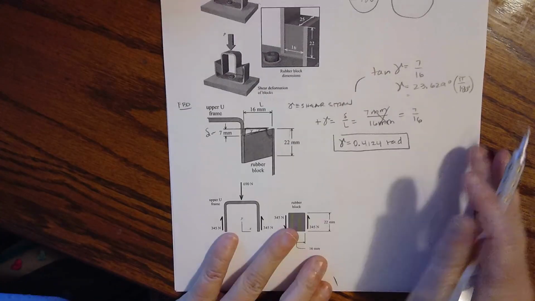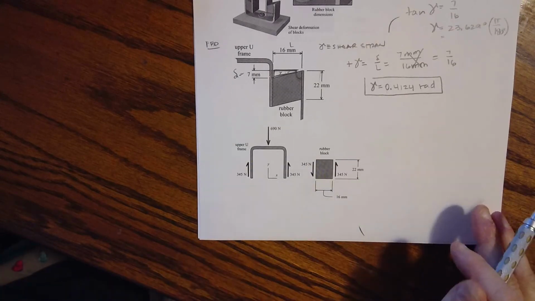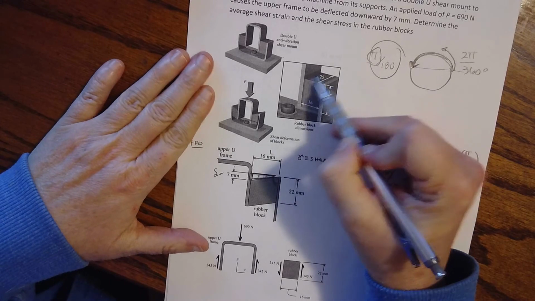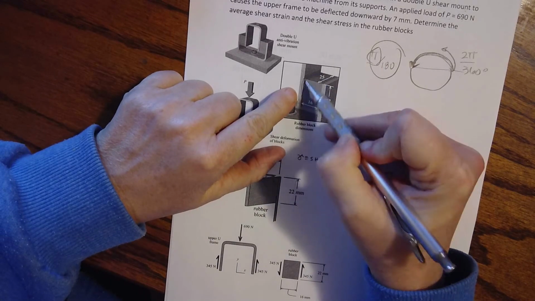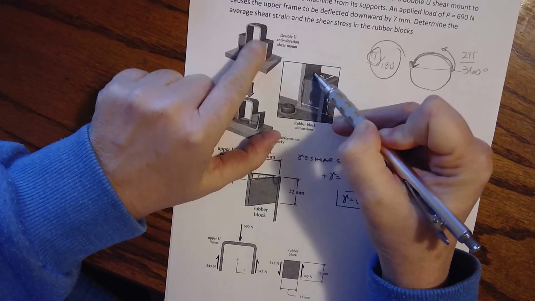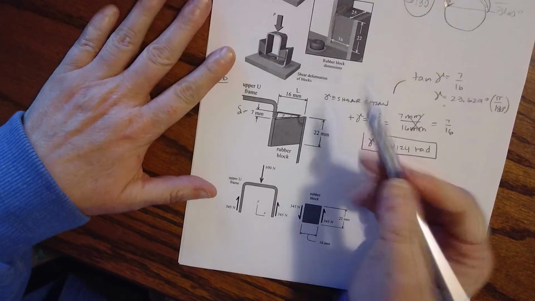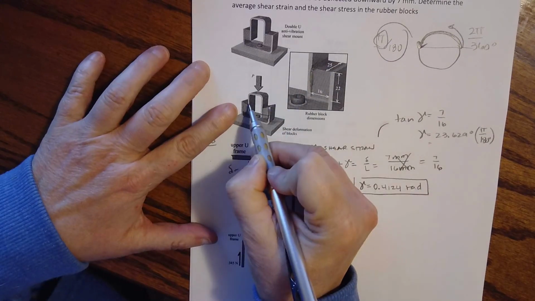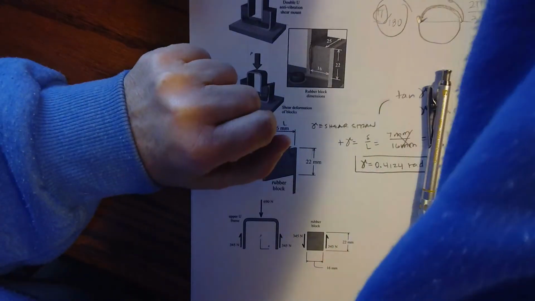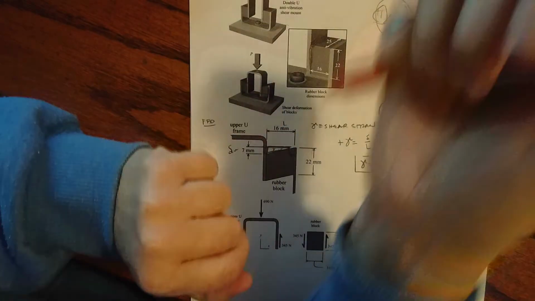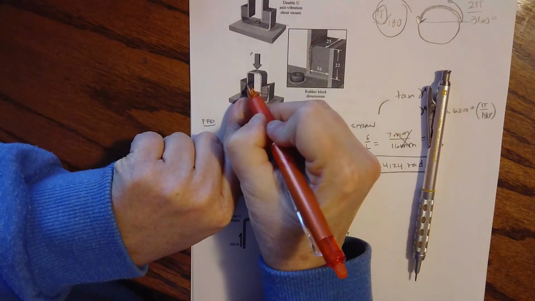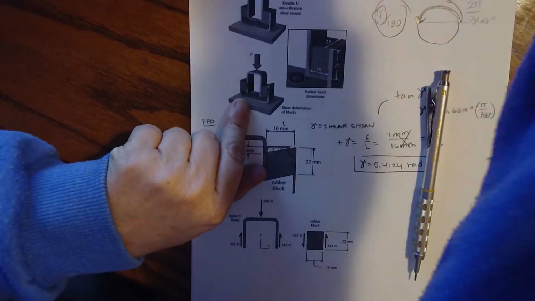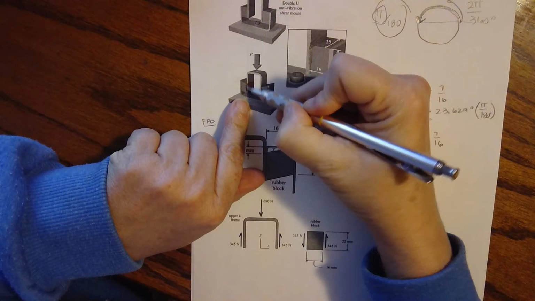It also asks, what is shear stress? Well, the stress is going to act over the front of this block where the metal U is attached to it. If I look at where they were attached, that would be the connection. Can you kind of see that? Not really. It would be the connection at the front of this rubber block.